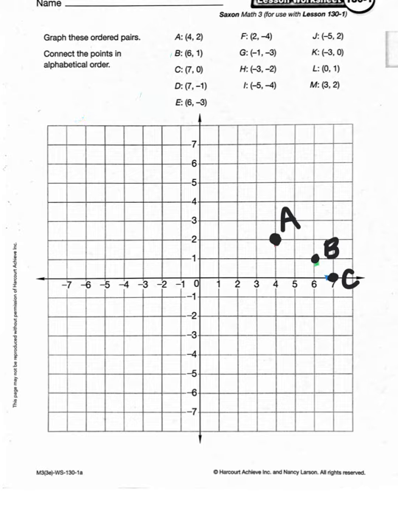Let's go to point D. D says 7, negative 1. Ooh, we have a negative number now, so x, y, remember? X goes right or left, y goes up or down. Start at our origin, and let's go 7 to the right. It's positive 7. 1, 2, 3, 4, 5, 6, 7. And then it says to go negative 1. That means go down 1. Down 1. And there we have our point. Look how close that point was to C. Really close.